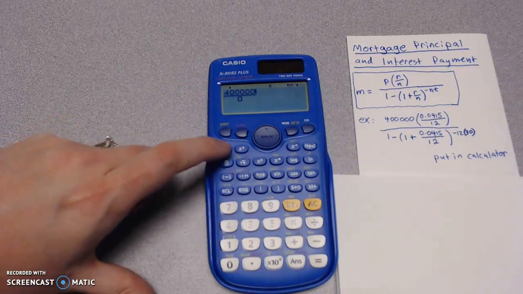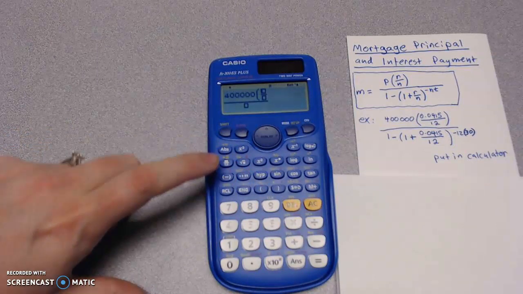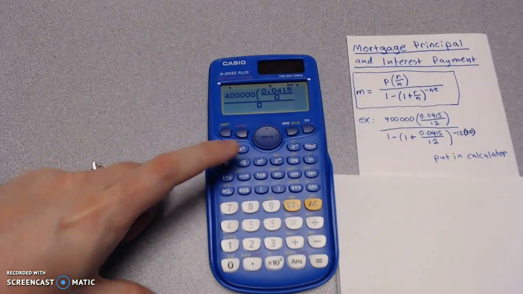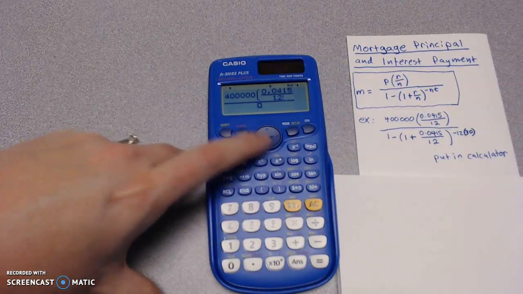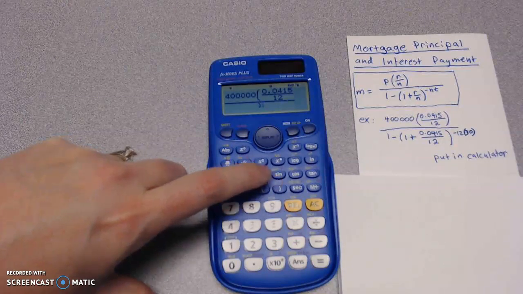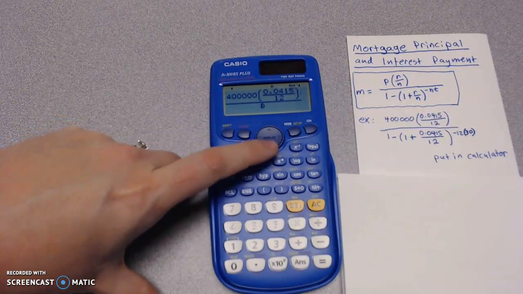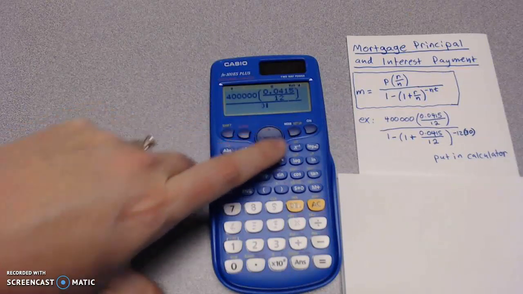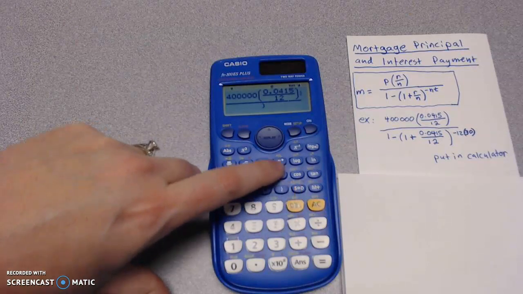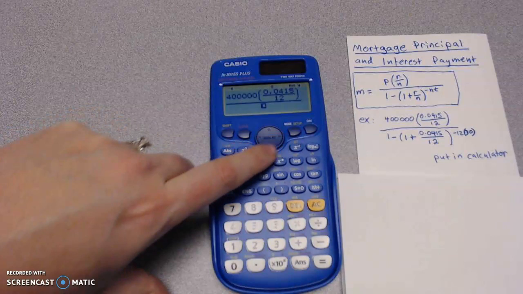and then parenthesis, fraction, 0.0415 over 12, arrow over, close the parenthesis. Okay.